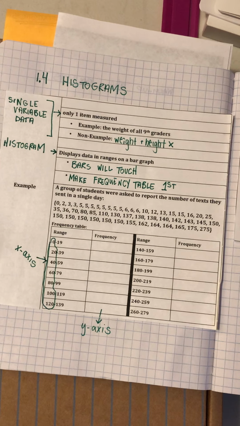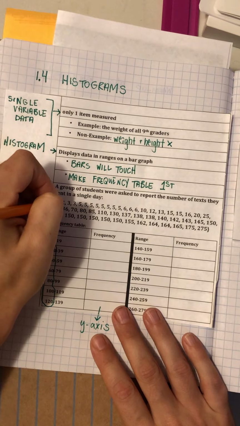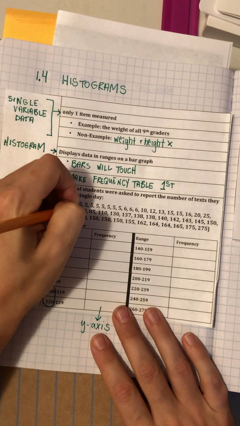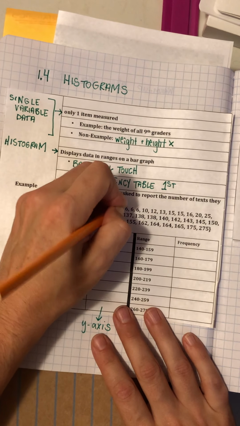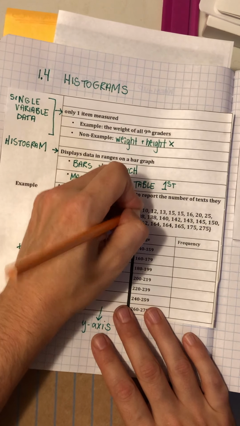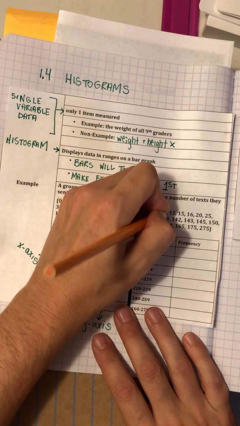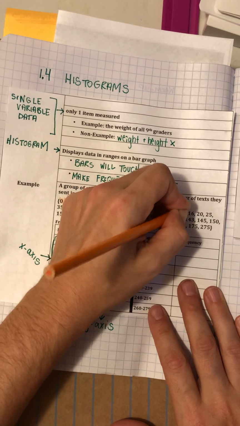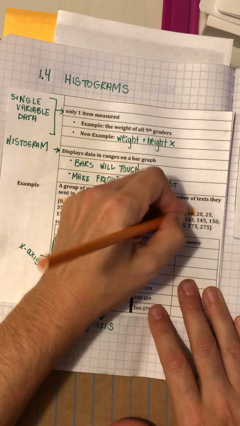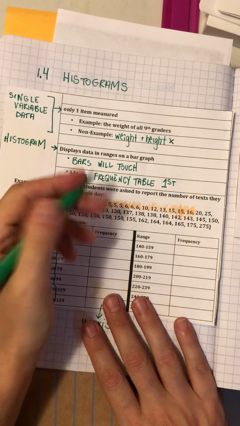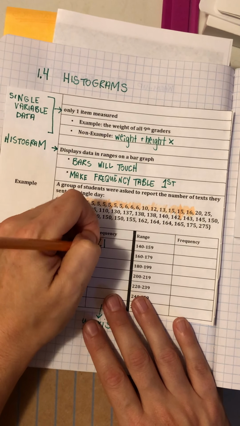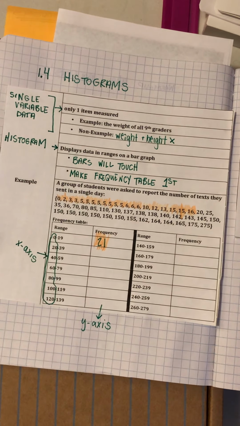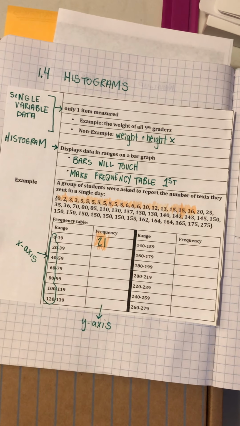So if you're looking for 0 to 19, I just go along and count these. So we've got 1, 2, 3, 4, 5, 6, 7, 8, 9, 10, 11, 12, 13, 14, 15, 16, 17, 18, 19, 20, 21 are from 0 to 19. So the frequency is 21. And I'm going to color coordinate that in the same colored pencil or highlighter to show that there's 21 numbers here.